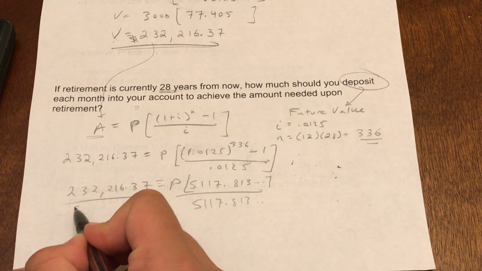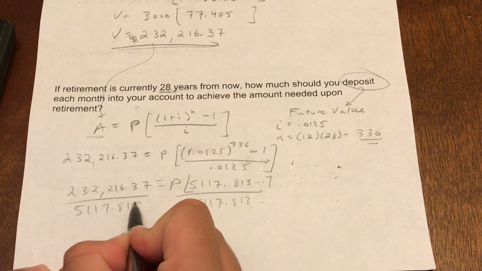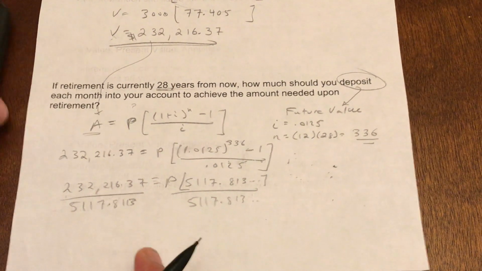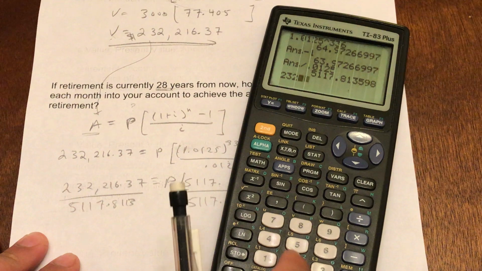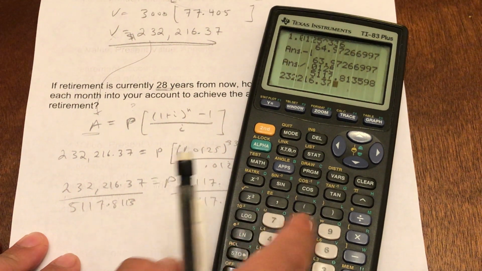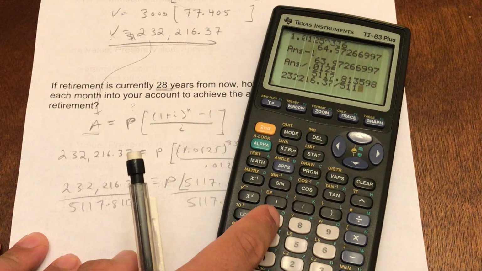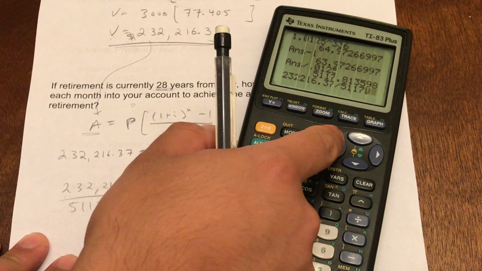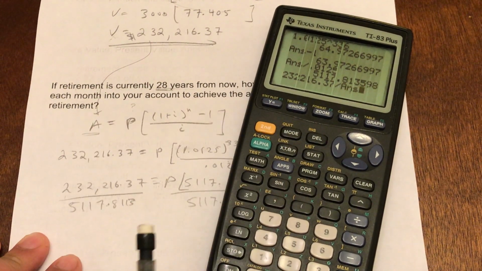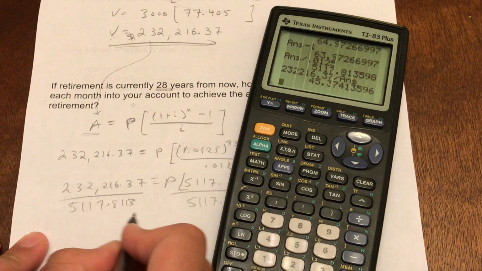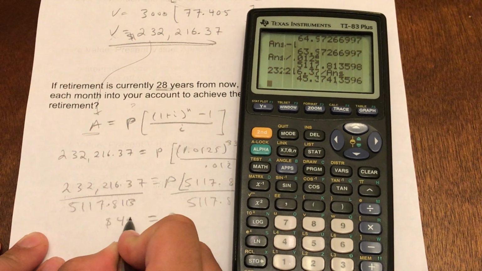So 232,216.37, the amount I want to have, divided by 5117.81. Actually, let me just use the previous answer as promised. That gives me a deposit size of $45.37 a month.